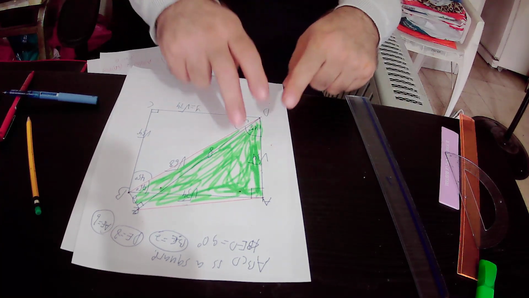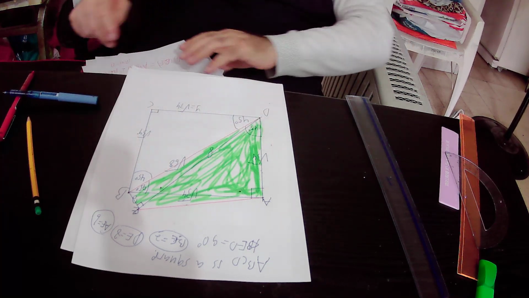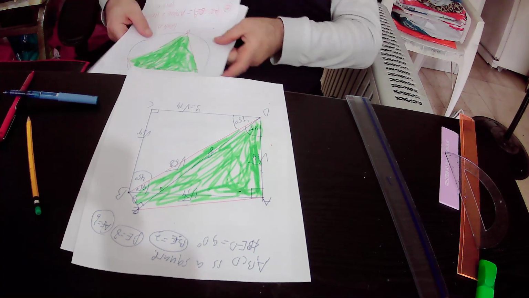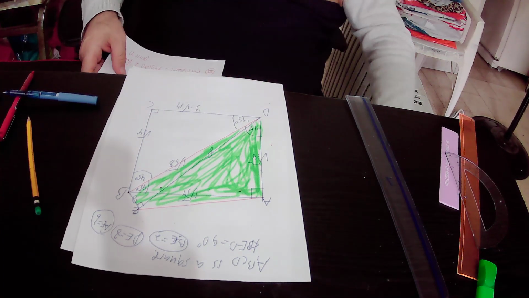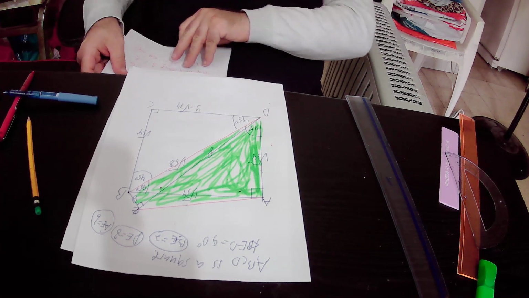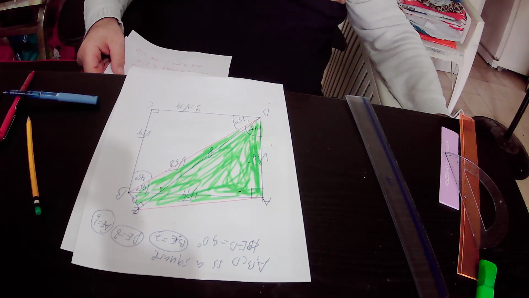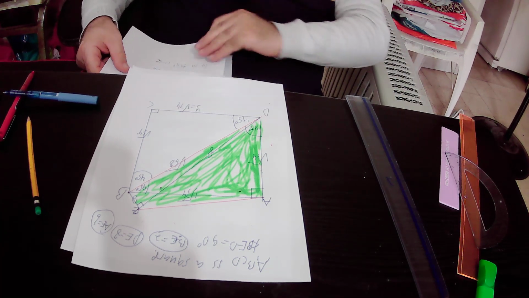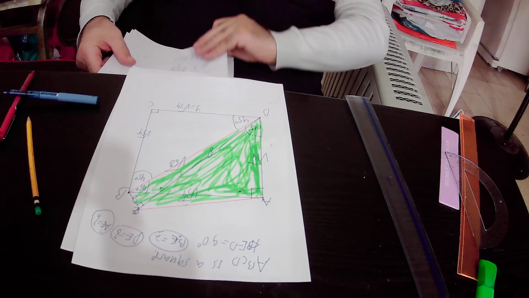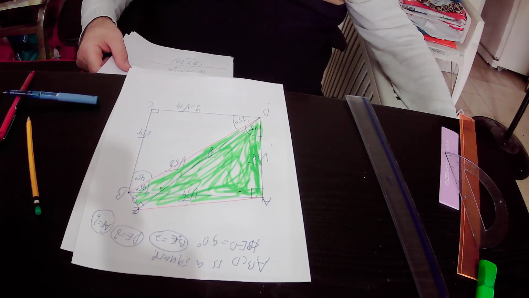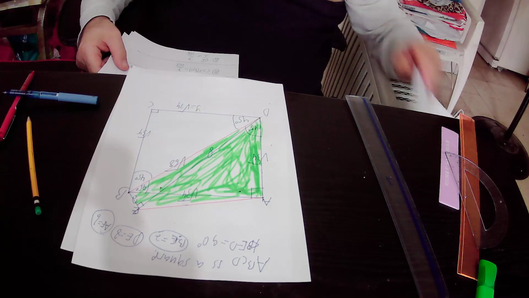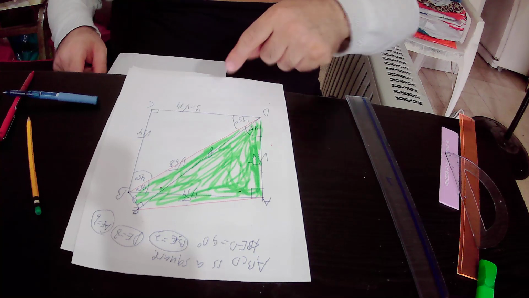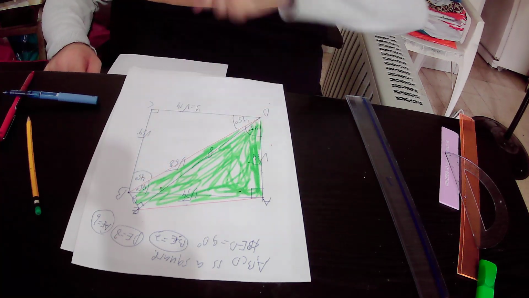And we want to find out the size of line segment AE. We also know that angle BED equals to 90 degrees.